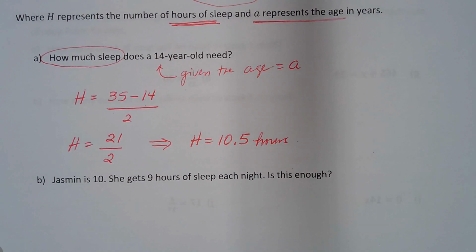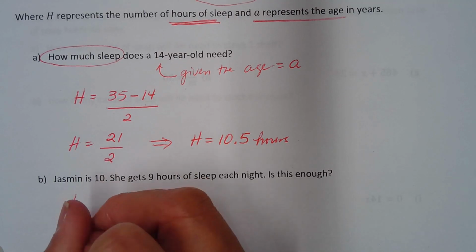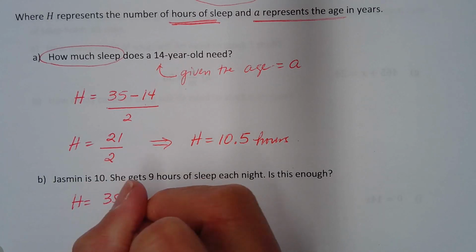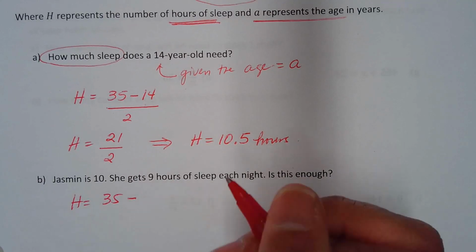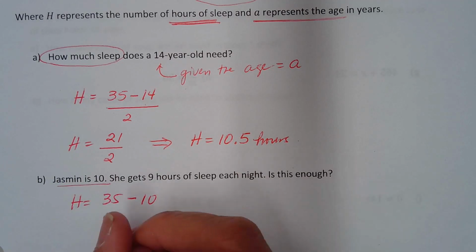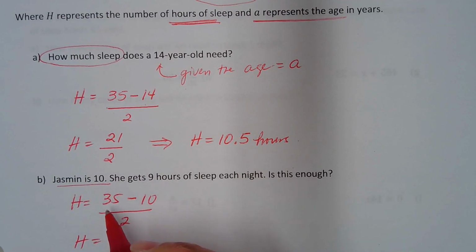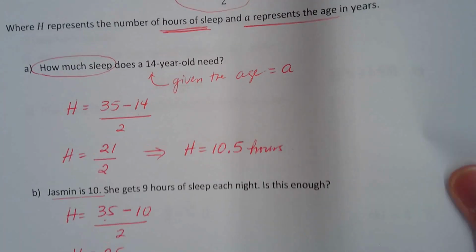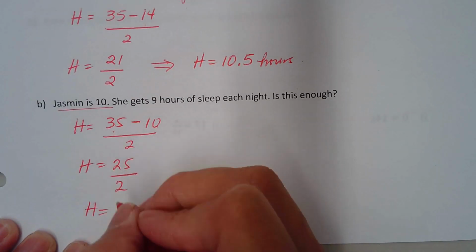Jasmine is 10 years old and she gets 9 hours of sleep. Is this enough? Well, we don't know. According to our formula, how much sleep should a 10-year-old have? Okay, so 35 minus her age, which is 10 years old, divided by 2. So 35 minus 10, that's 25 over 2. So 25 divided by 2.